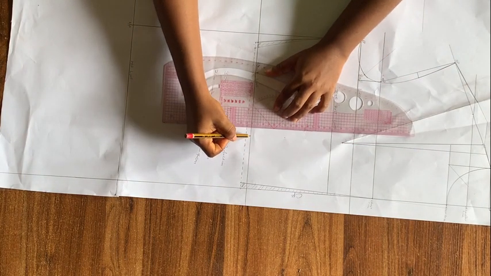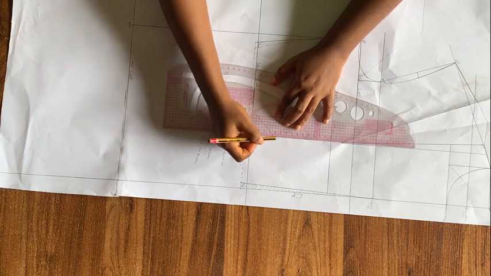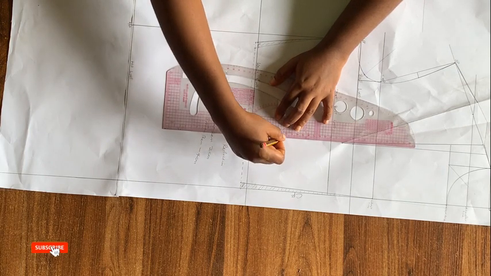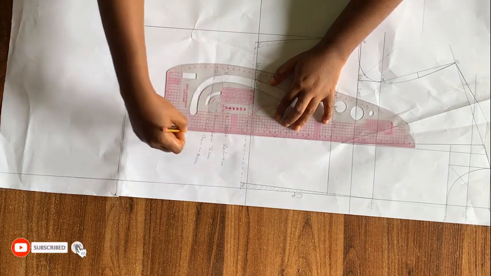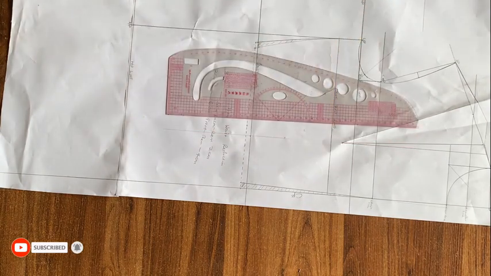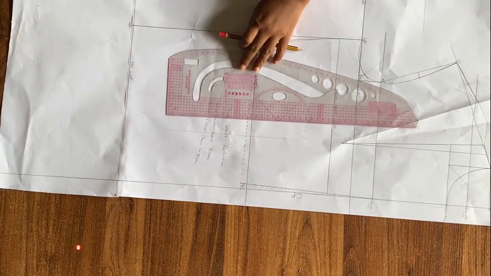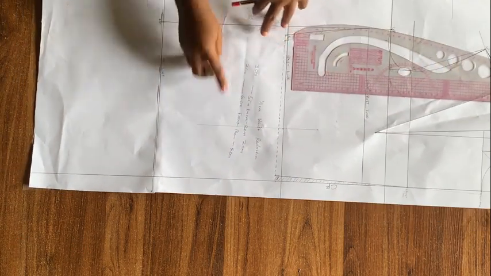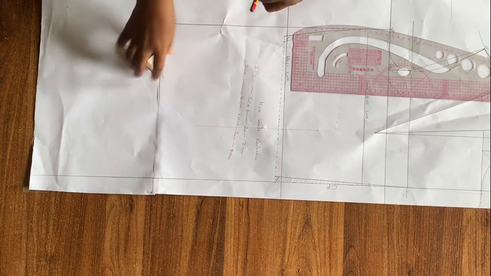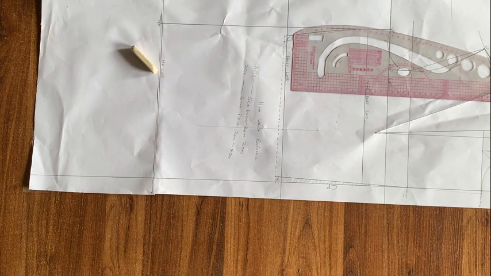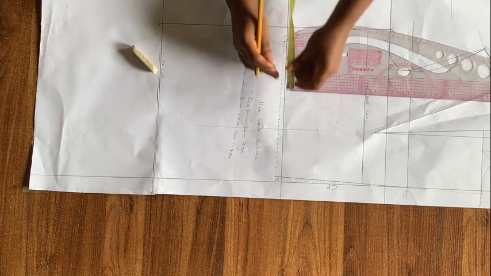So when you've done this, you want to draw a vertical line which is parallel to the center front, up and down, just like we did for the back. From below, you're going to be coming down 14 cm to 16 cm below, and then you're going to be going up 12 to 13 cm above.